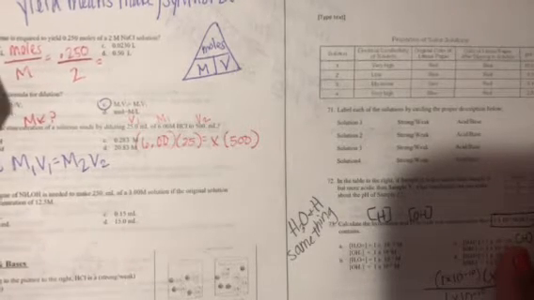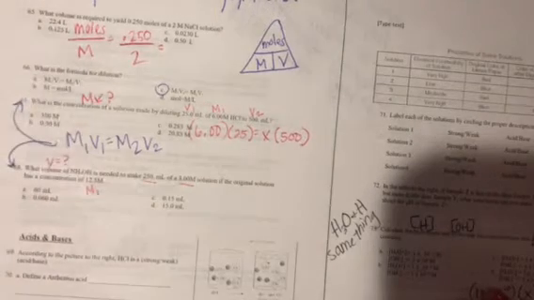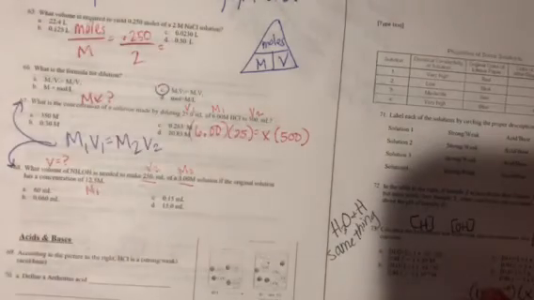Okay, number 68, what volume? So we don't know. We're looking for the volume. Is needed to make this much from the original solution concentration of this. So this is your M1, because that's the original concentration. And this is going to be our V2, M2. This is what we want to end up with.